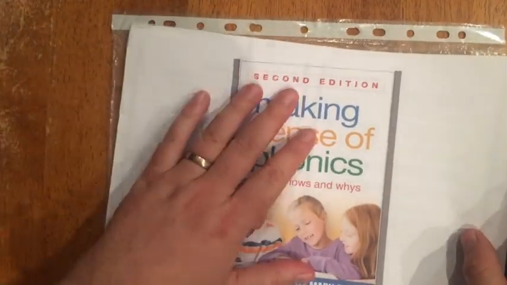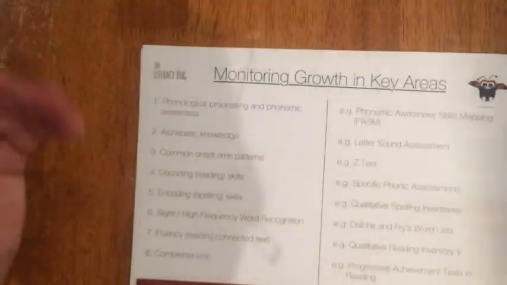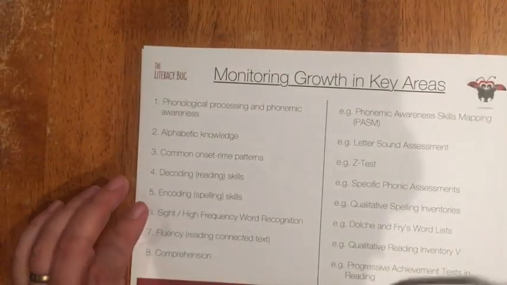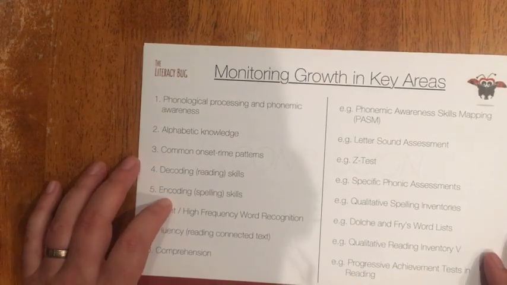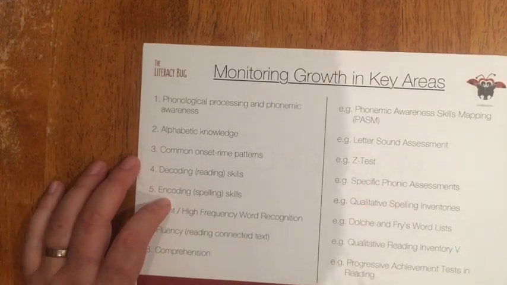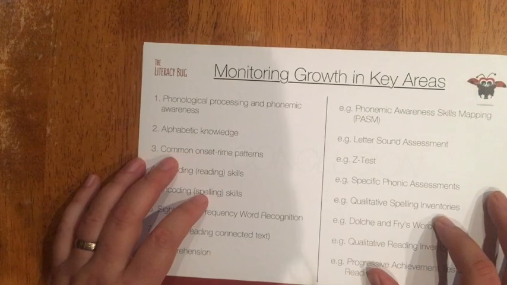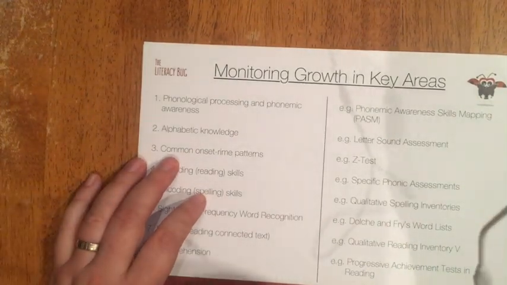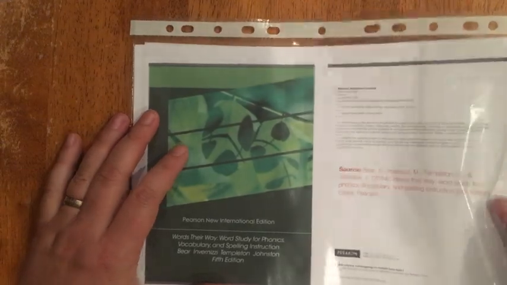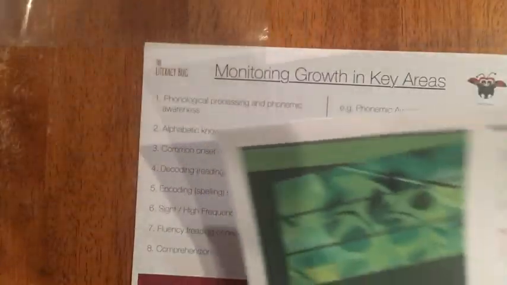So it's a simple one, and to be honest, this is a great book to start out with if you want to explore phonics. But the big one is with spelling skills. And the reason I say big one is the qualitative spelling inventory in Words Their Way. What's special about the qualitative spelling inventory is it tries to be diagnostic.